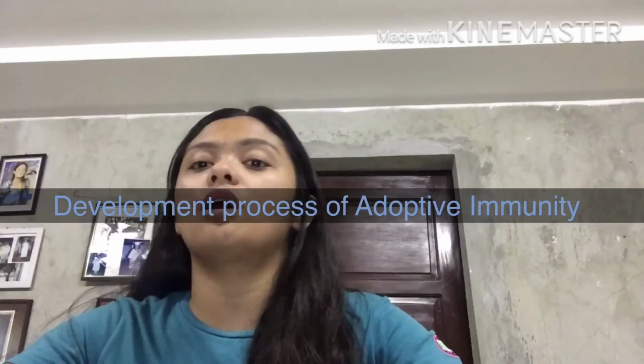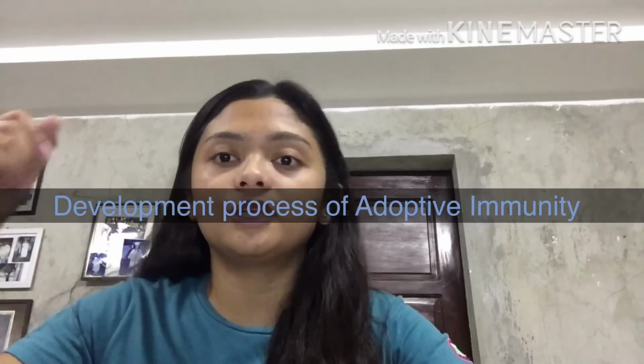So for the last one, it is the development process of adaptive immunity. Adaptive immunity works when the innate immunity fails. It provides the body the ability to recognize and remember specific pathogens through their antigens.